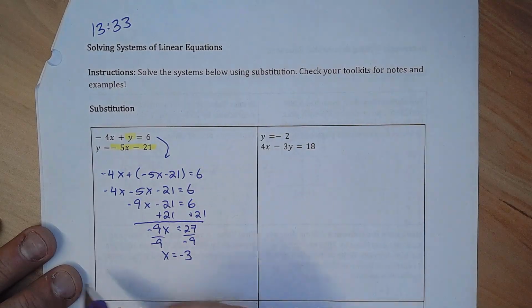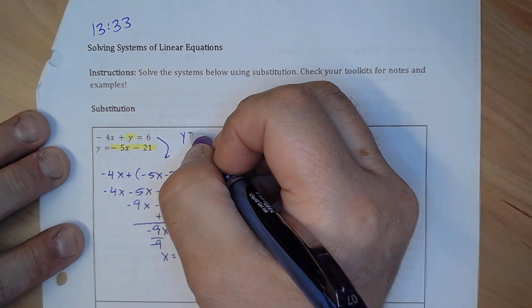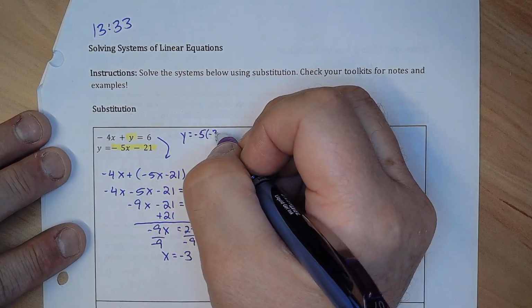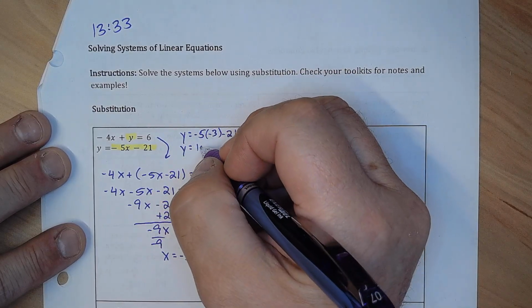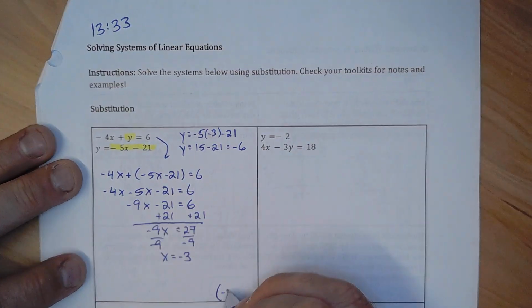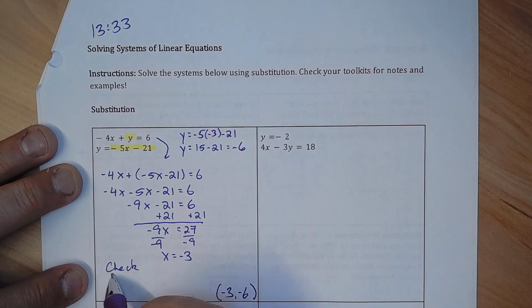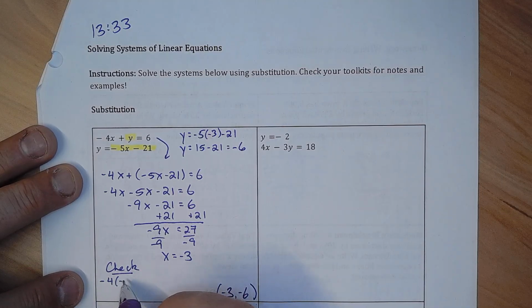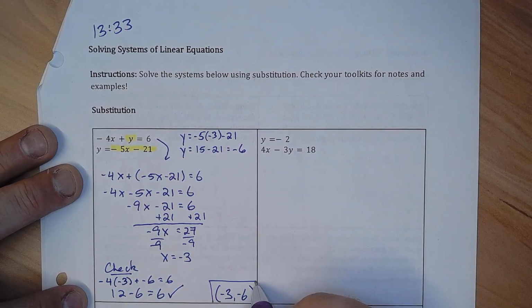Now, I haven't left myself a whole lot of room to do anything else, but y equals negative 5 times negative 3 minus 21. That means that y is equal to 15 minus 21, which is equal to negative 6. My solution is negative 3, negative 6. And I'm going to check. Negative 4 times negative 3, my x value, plus negative 6 equals 6. 12 minus 6 equals 6. Check. Put a box around my answer.